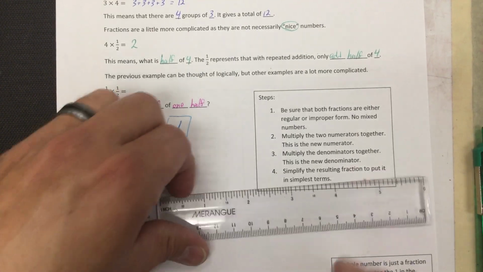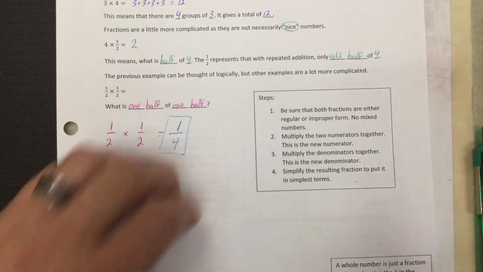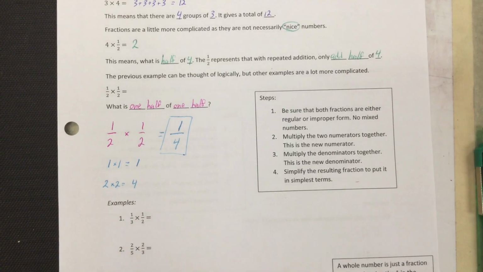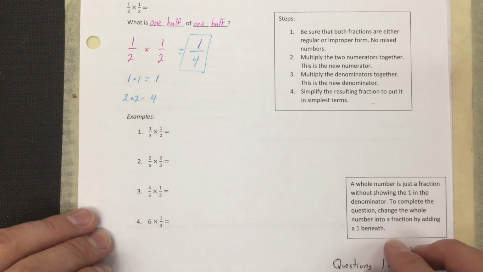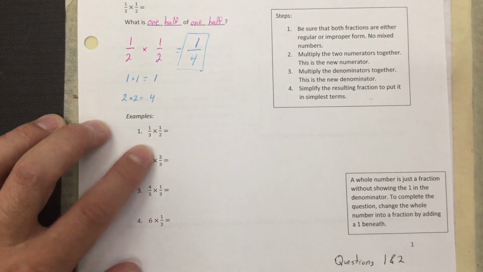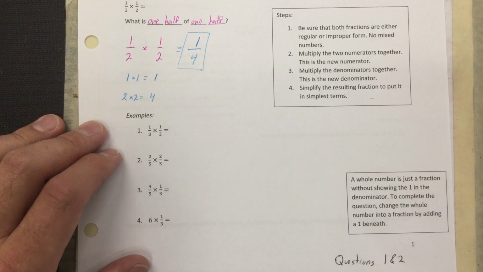Okay, so we can think of it that way when we deal with inches as such in multiplication. So let's do a couple of examples. Example number 1 here is 1/3 times 1/2.